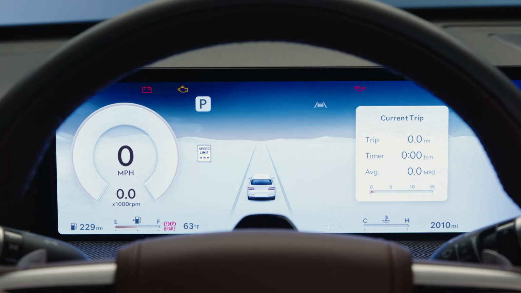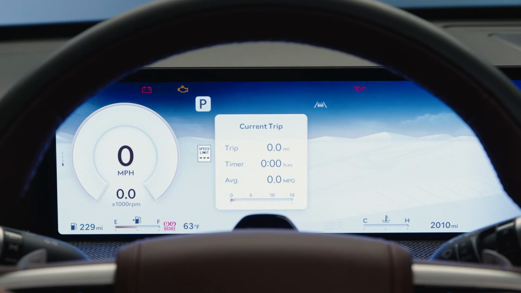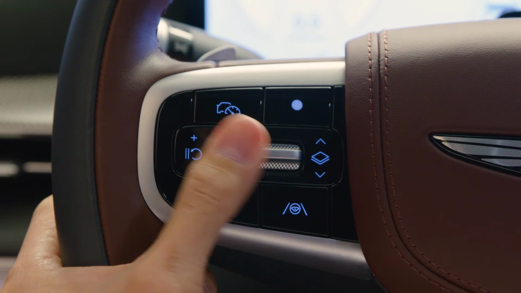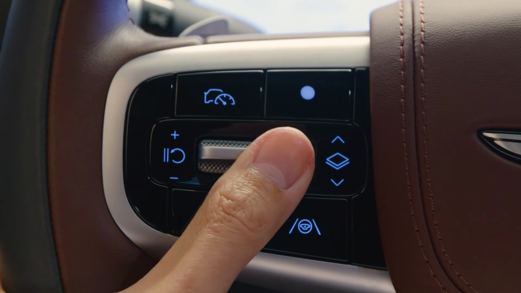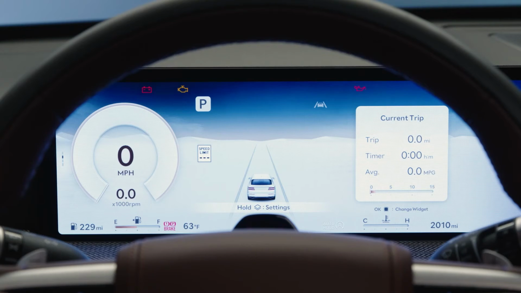The GV80's cluster display can be switched between standard, driving assist, map, wide map, and AR navigation view modes by clicking this button up or down. Pressing the same button in will change the cluster gauge modes.